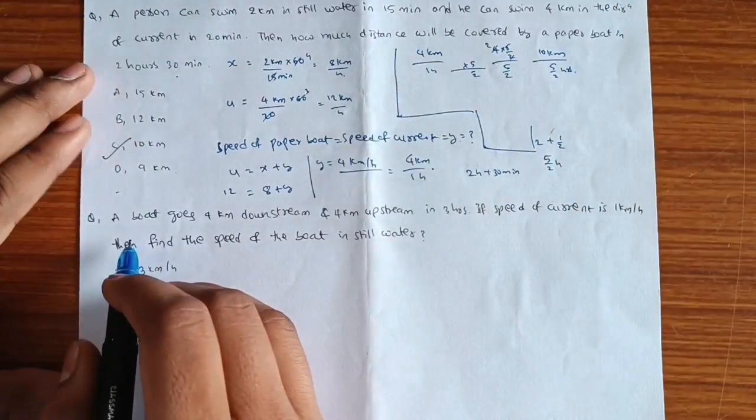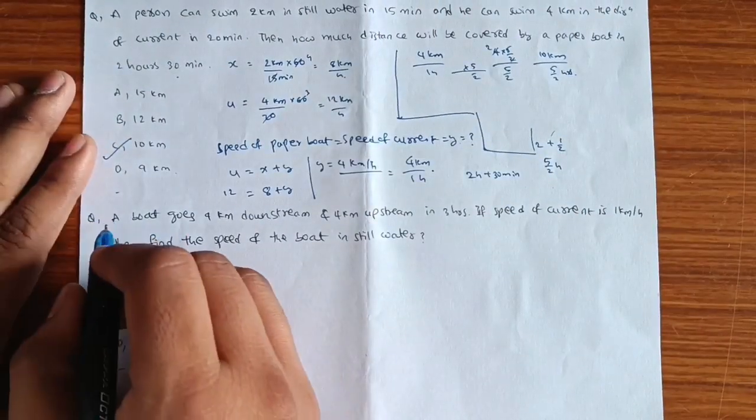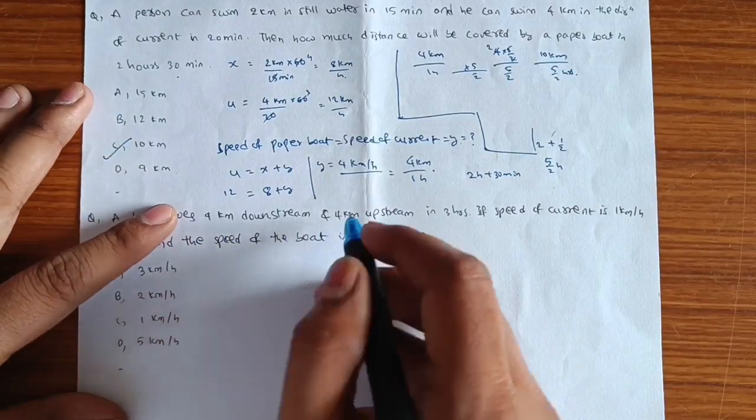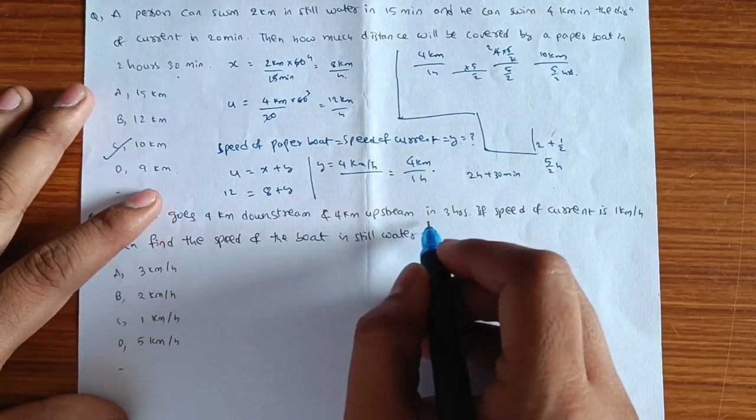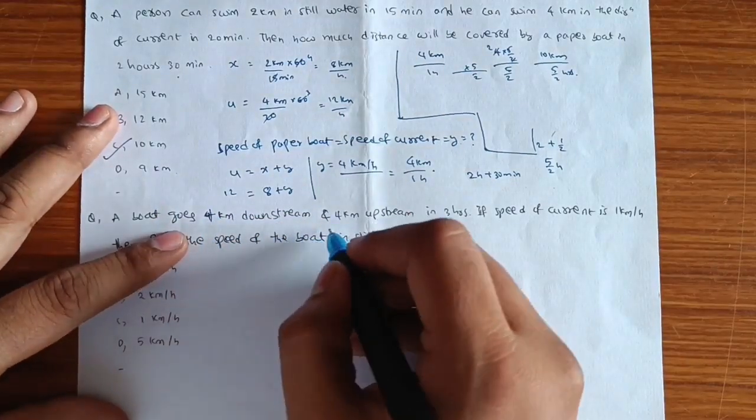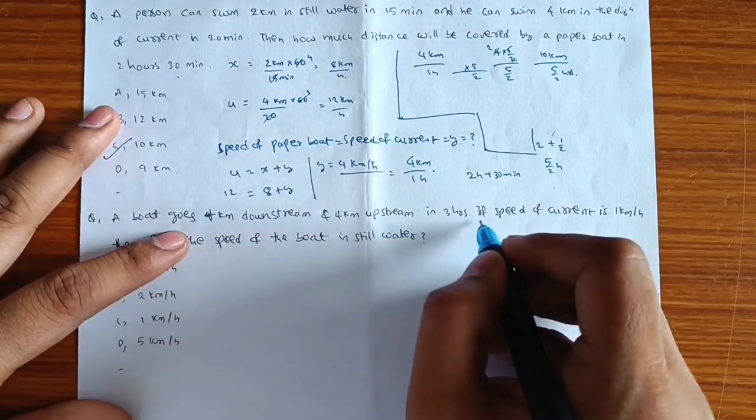Now let us move to the last question of this video. A boat goes 4 kilometers downstream and 4 kilometers upstream in 3 hours.